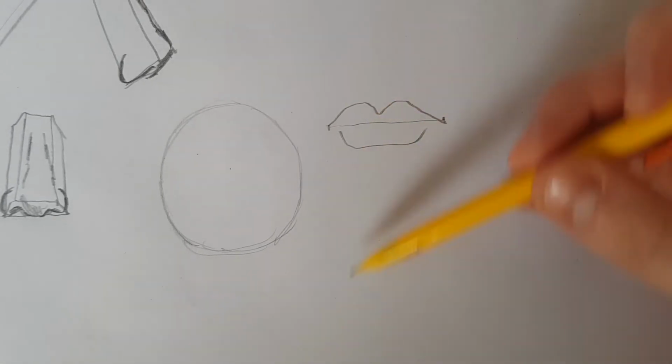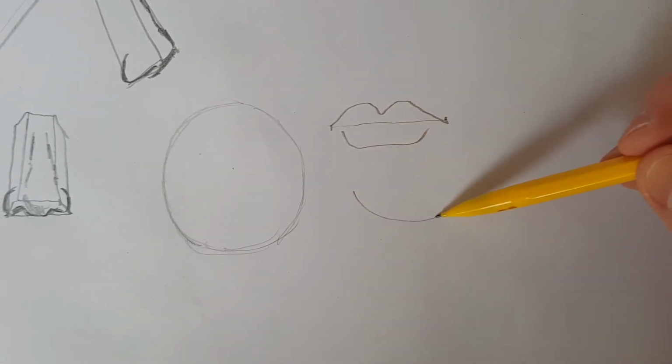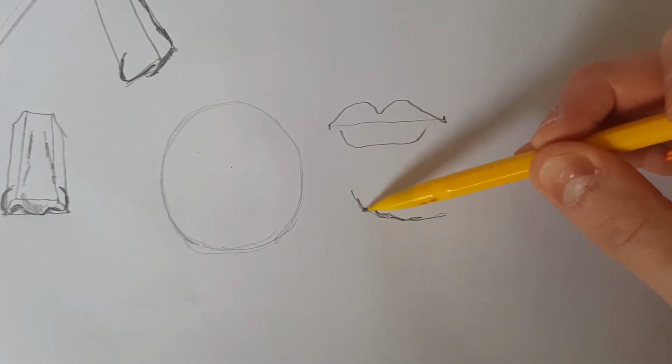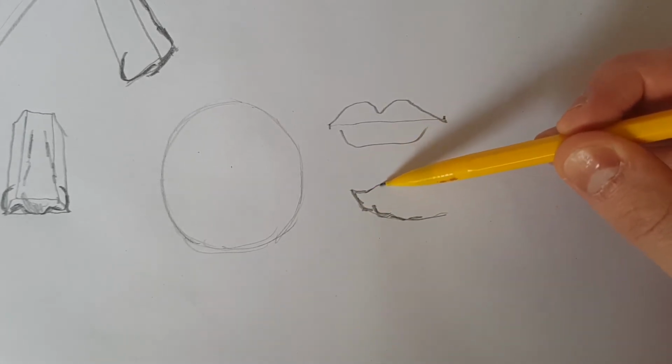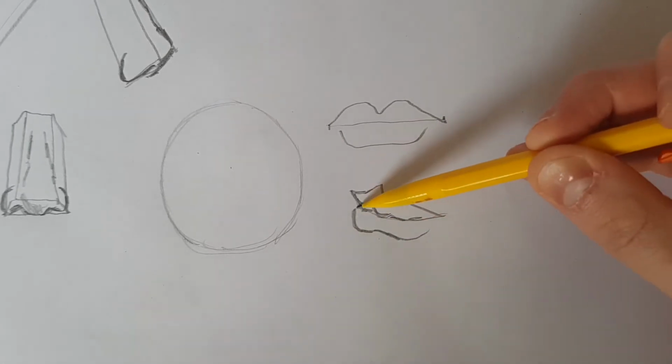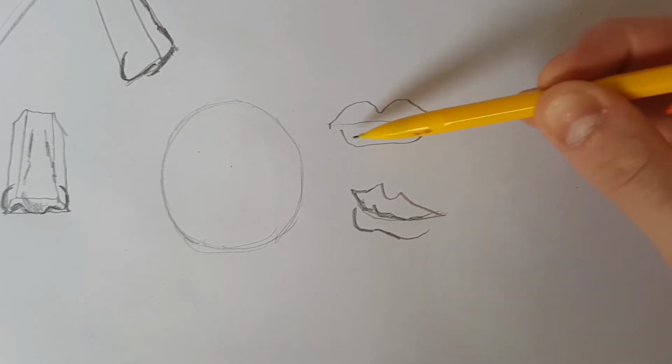It's sort of more curved. So it's coming around the corner, like it's curved like that, not flat.